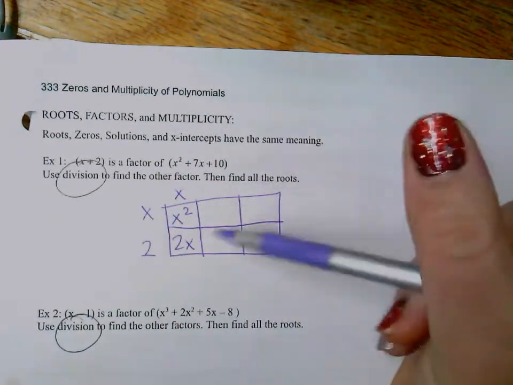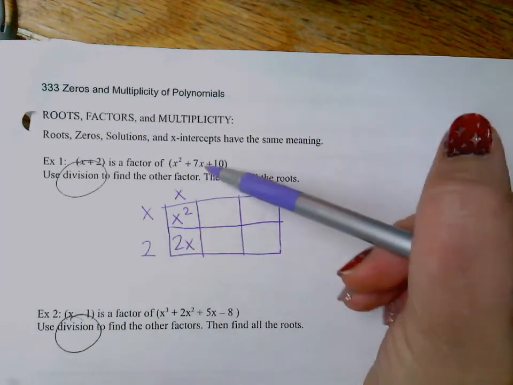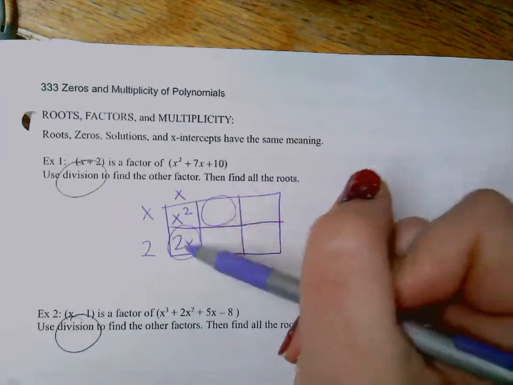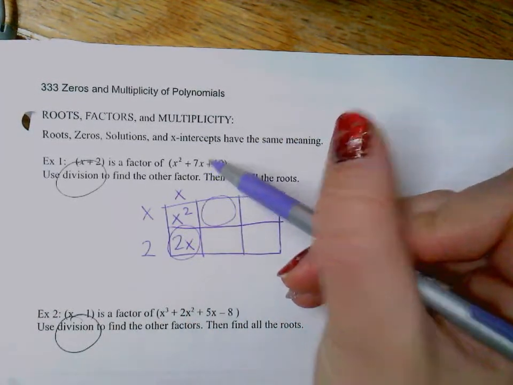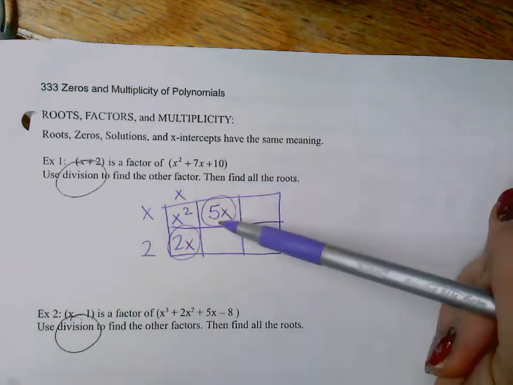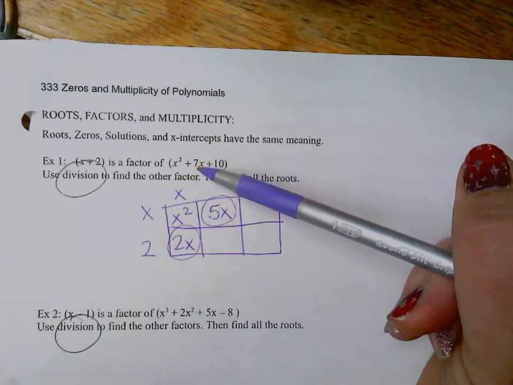Now we're going to check back up with our original dividend. The second term is 7x. So between this box and this box, that has to add up to the 7x that I want. So I'm missing 5x's. So this next box has to be 5x because 5x plus 2x gives me the 7x that I want in my dividend.